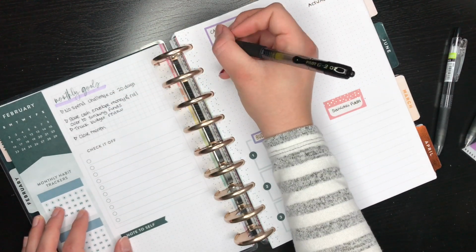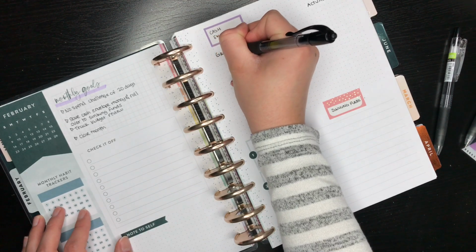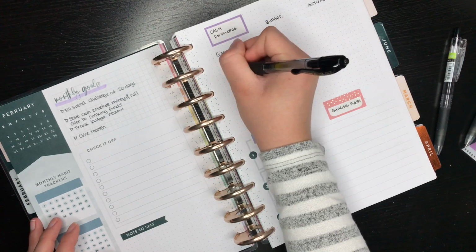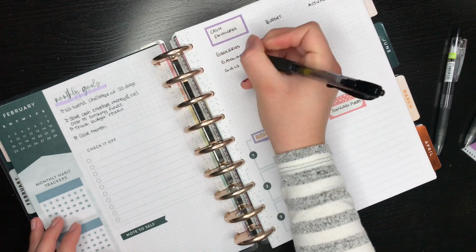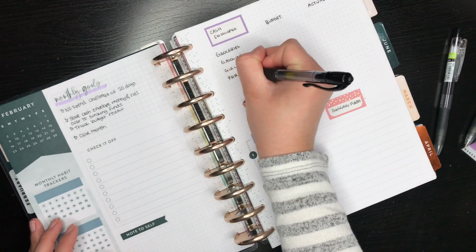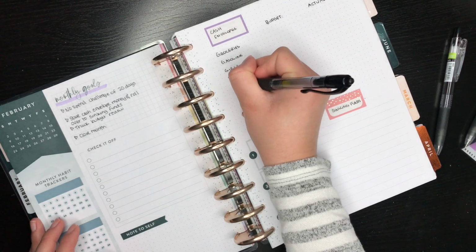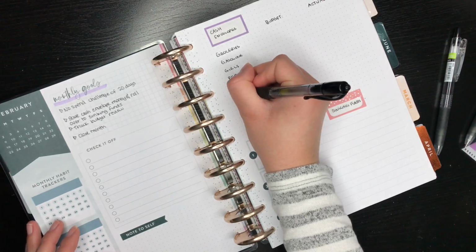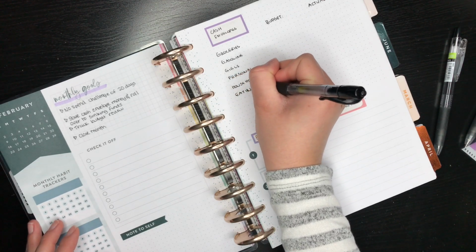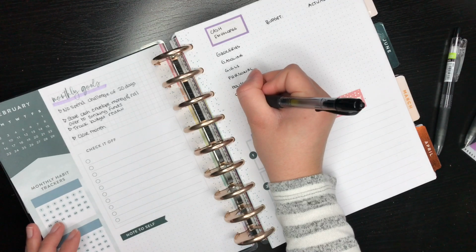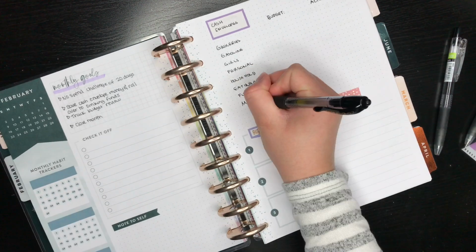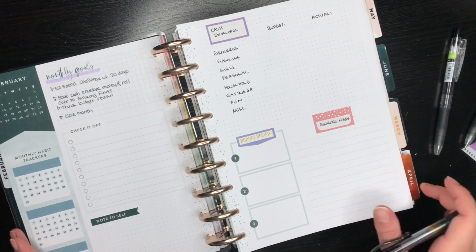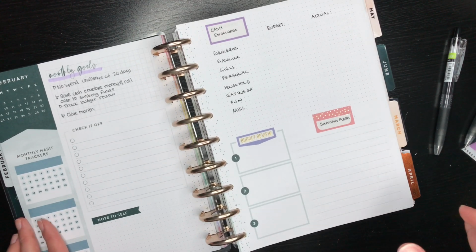Okay, so groceries is one of my cash envelopes. Gasoline. Girls. Personal. Household. Eating out, and then fun money. Miscellaneous is another one.